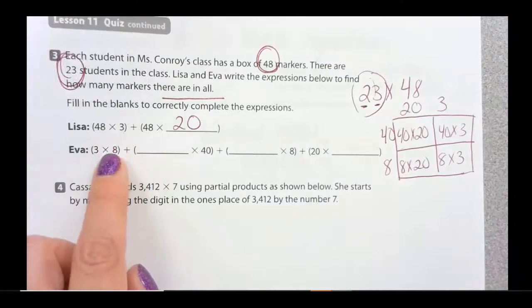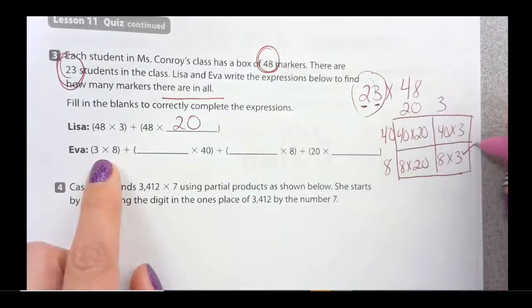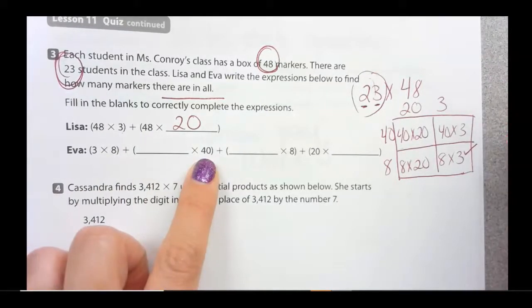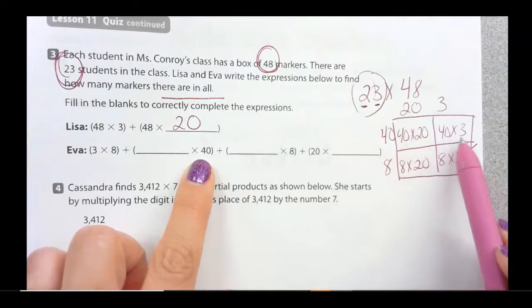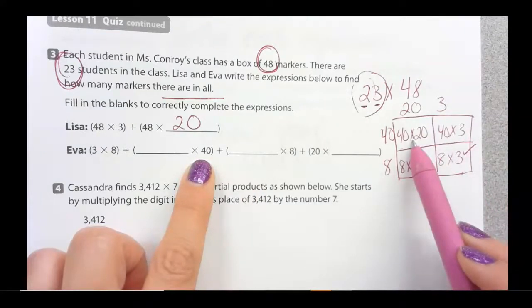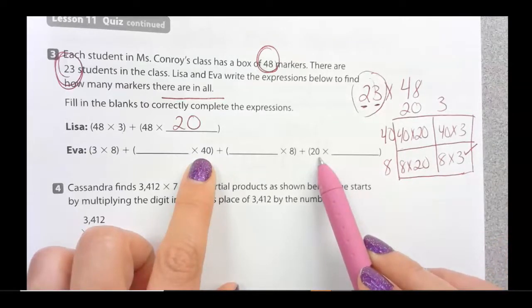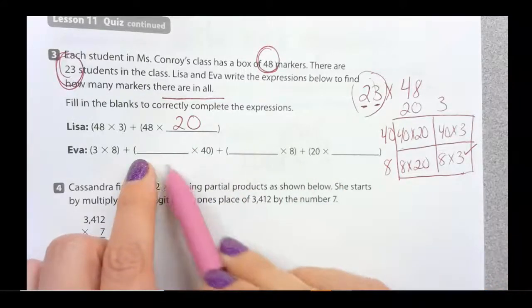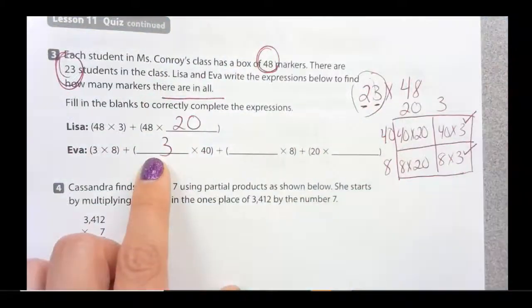Let's figure out what Eva's missing. Eva has 3 times 8, right? Check. Something times 40. So, what else gets multiplied by 40? The 3 and the 20. So, the 20 is here. So, what should we put here in this missing blank? 3? Okay, then I'm going to put a check mark here to just represent that we got that one.